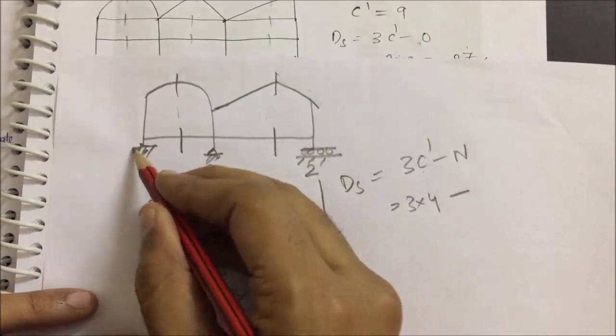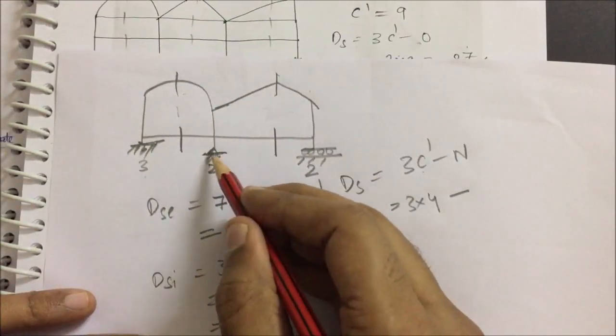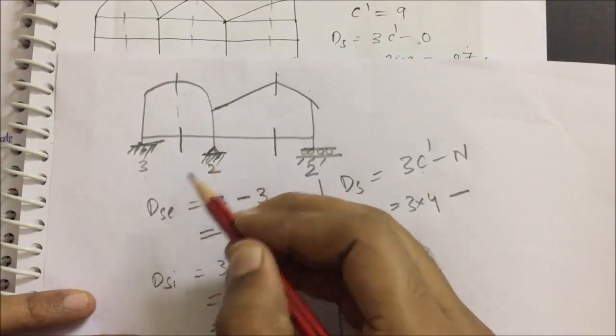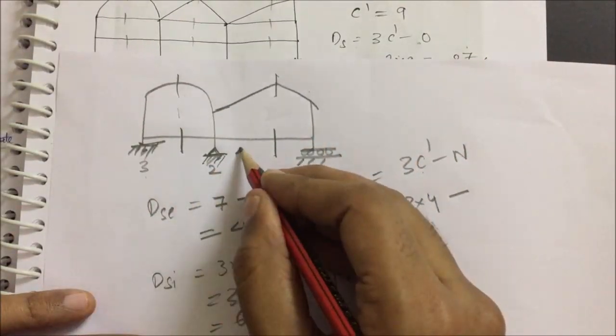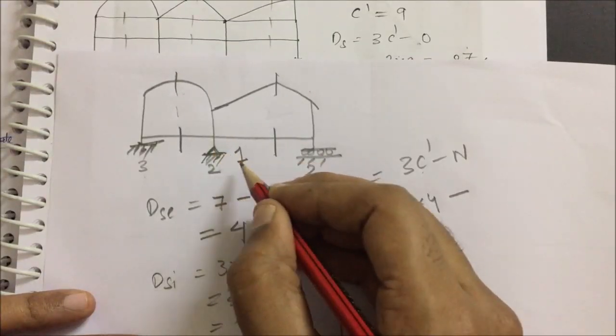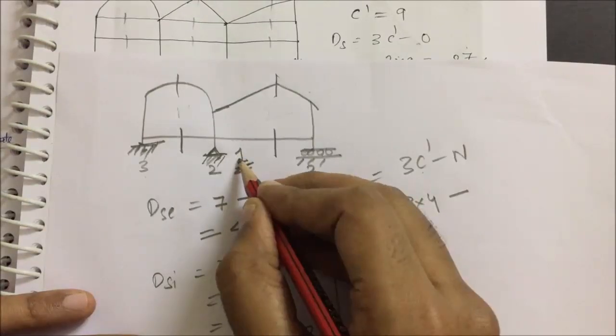You can see this end is fixed, so you need not add any reaction. But here it is a pin joint. So how many reactions you have to add to make it a fixed joint? You have to add 1 reaction, right? You have to add 1 moment extra. So here you have to add 1 extra reaction, which is 1, right?